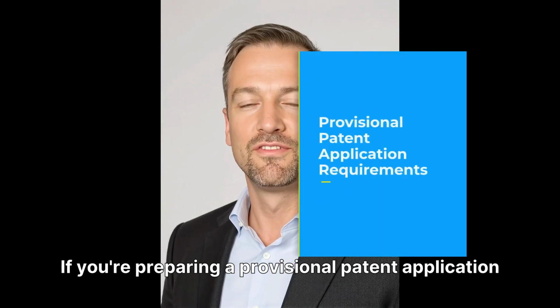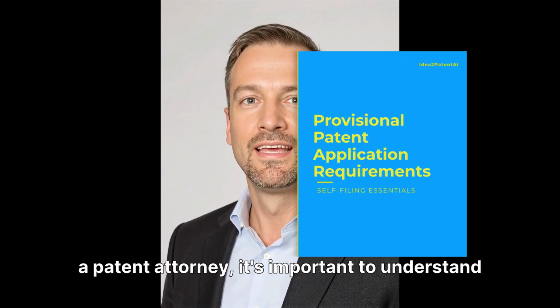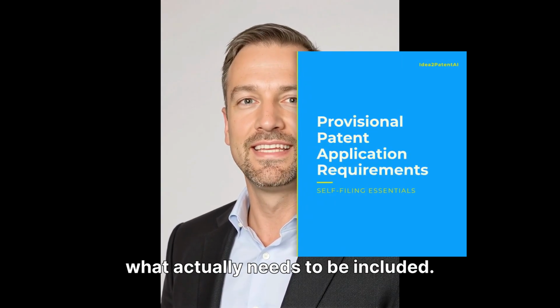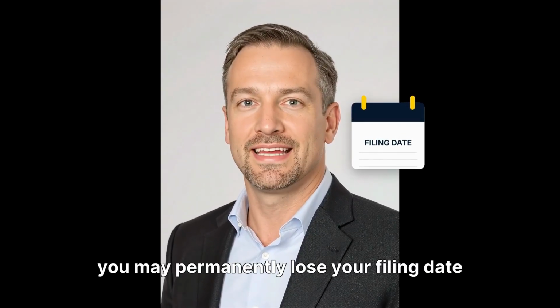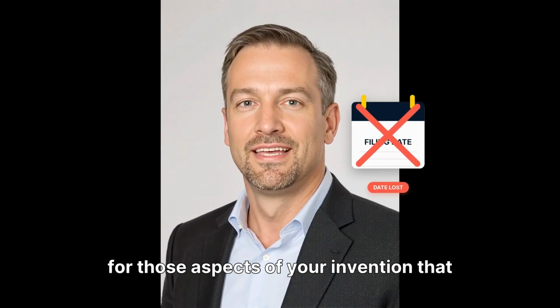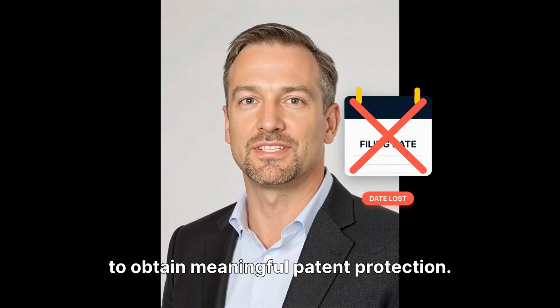If you're preparing a provisional patent application on your own without the assistance of a patent attorney, it's important to understand what actually needs to be included. If your application leaves out important details, you may permanently lose your filing date for those aspects of your invention that are omitted, which can affect your ability to obtain meaningful patent protection.